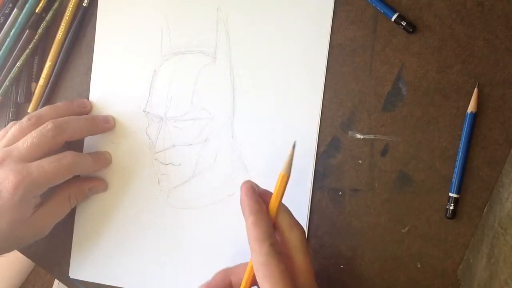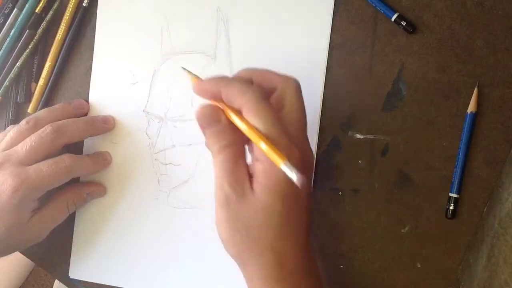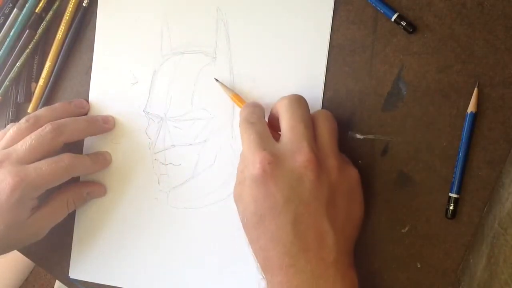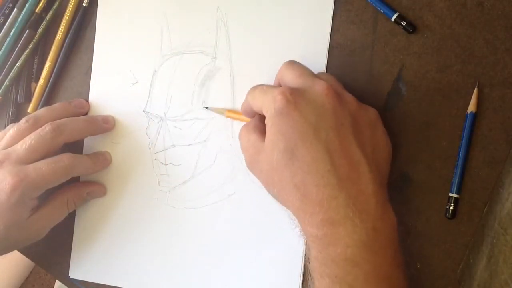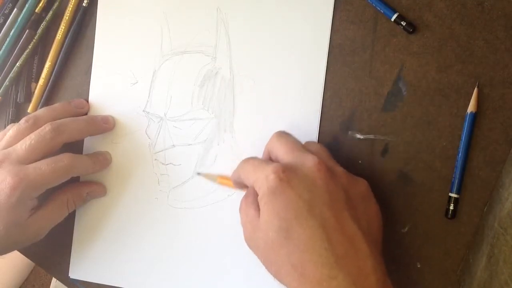Okay, I have my basic lines in. Now I'm going to bring in my shadows. So I'm going to imagine that the light is coming from the left here. That means everything on the right will be in shadow. The thing about Batman is he's always hanging out in the shadows.